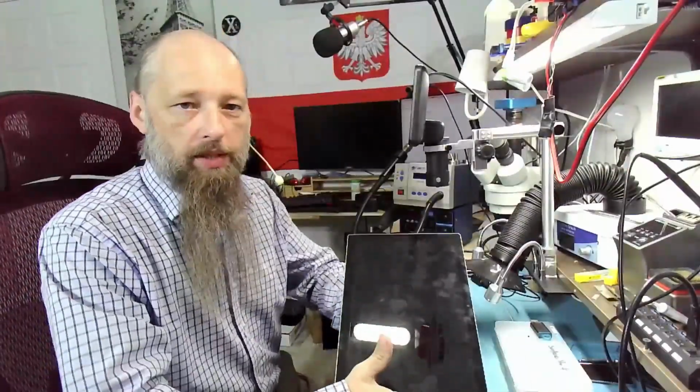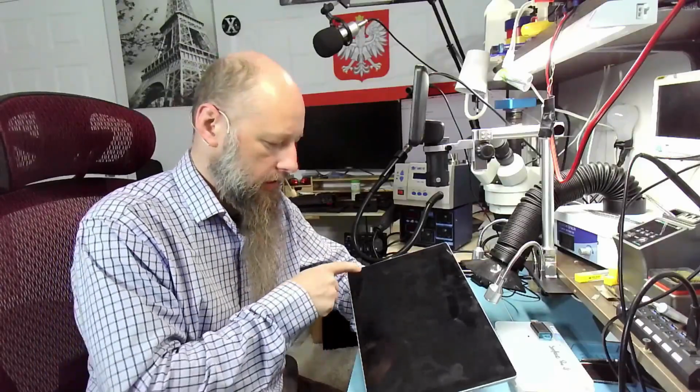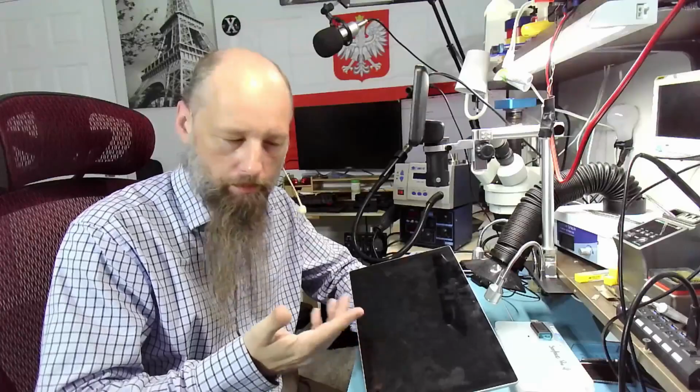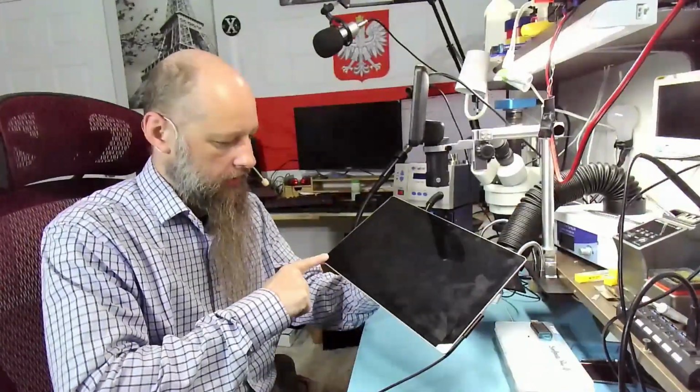When I replaced the display on it, I had to remove the previous one. That was early days. I was using low temperature and no nozzle and heating up for too long. And what happens is that we have two neodymium magnets over here and over here, right?